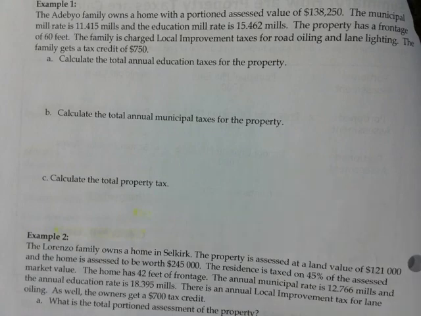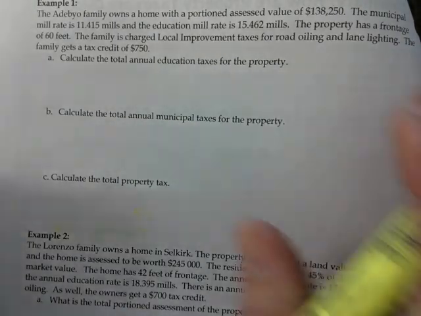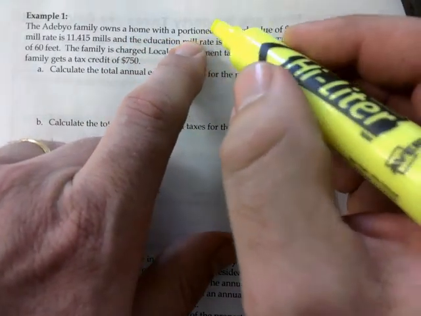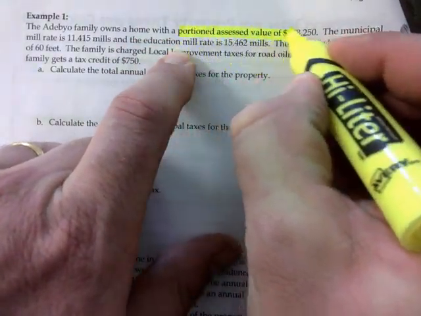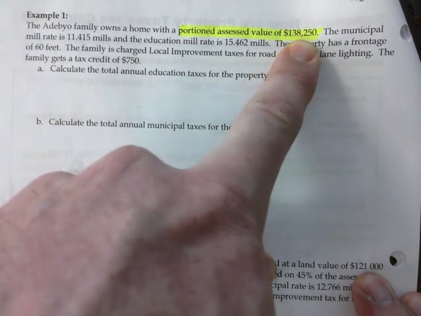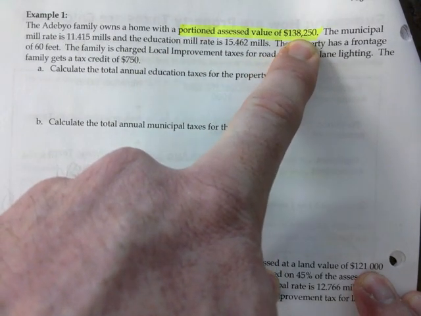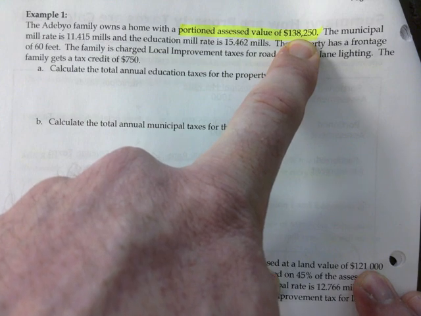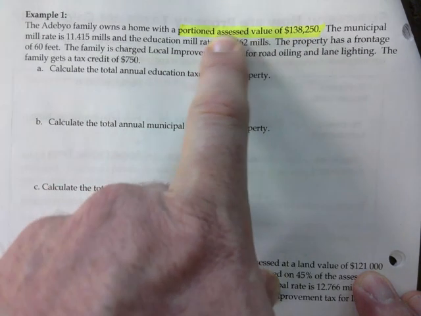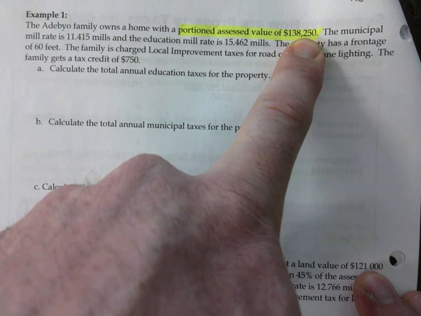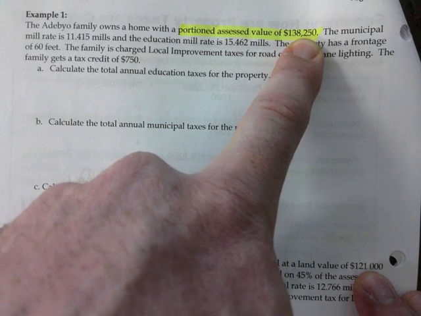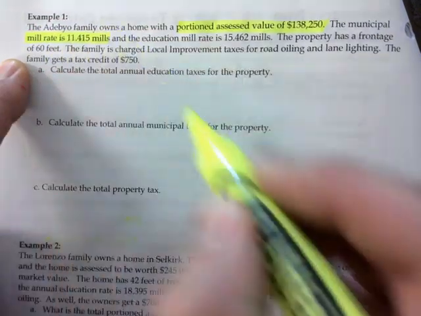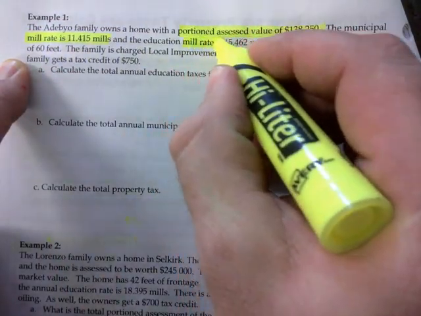Okay, so let's run through this one. We're dealing with an example where you get the portion assessed value already. What does that mean? Is the house worth 138,000? That's 45% of the total. So this is not the house, but this is what we want. So bingo, right? We're happy. Your municipal mill rate, just highlight that mill rate. Highlight this education mill rate.